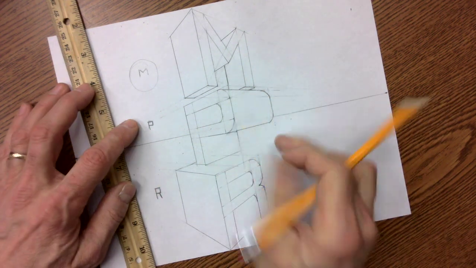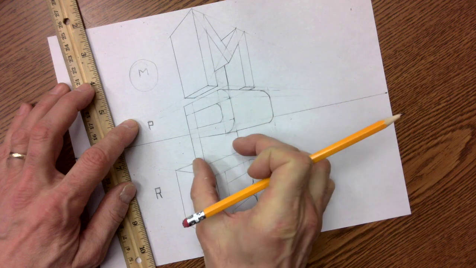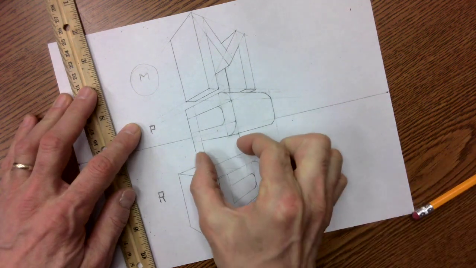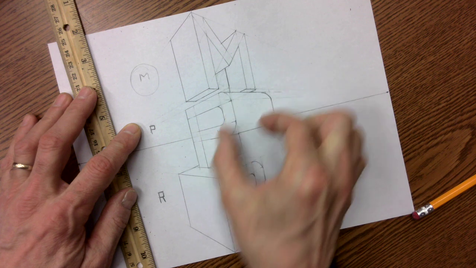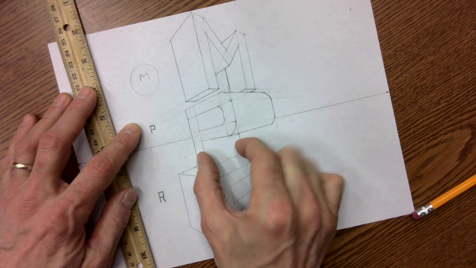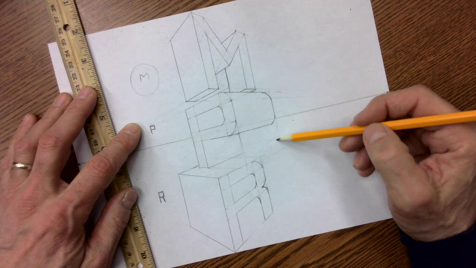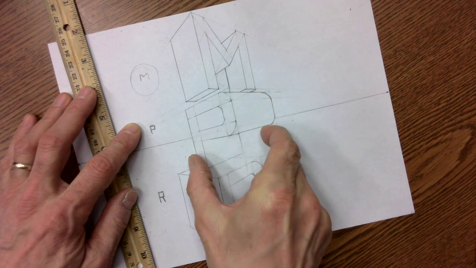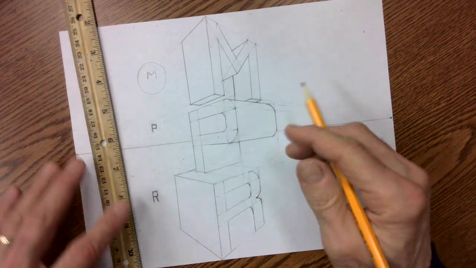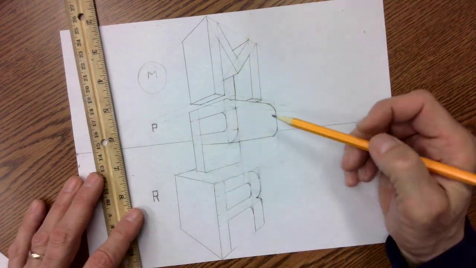So then this part of the P hangs out. So it winds up being that this space right here is almost equal to this one. If you kind of did that, then you know you're doing the right kind of thing. If you did that way back here, look how big that is compared to that. Okay, this should be very much the same. All right, so that's the P.